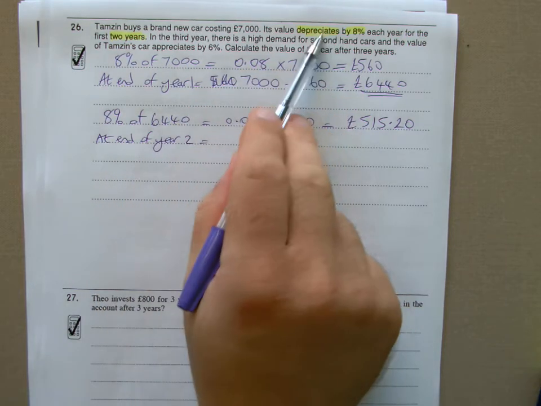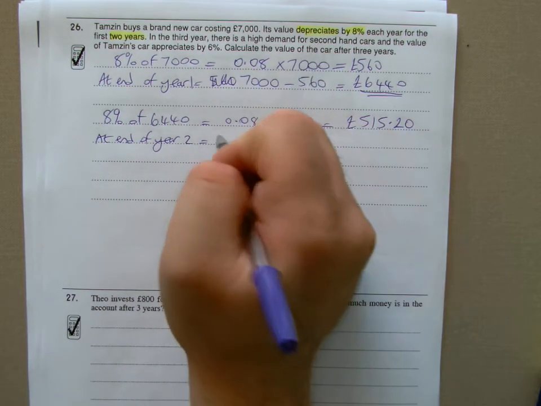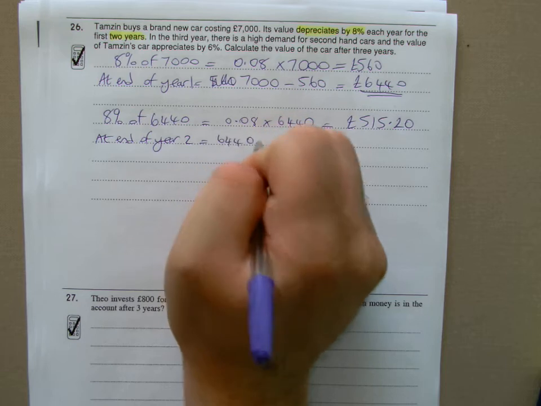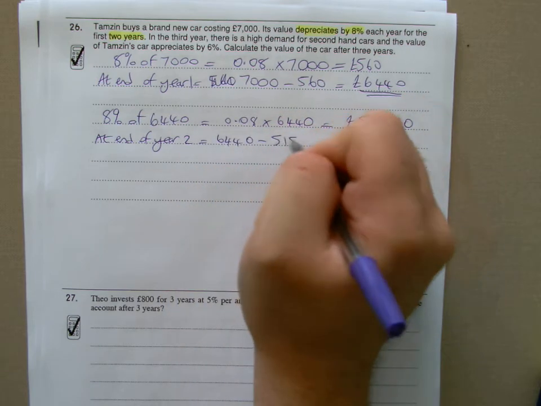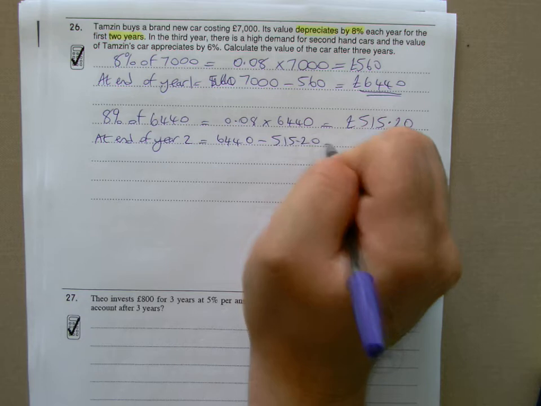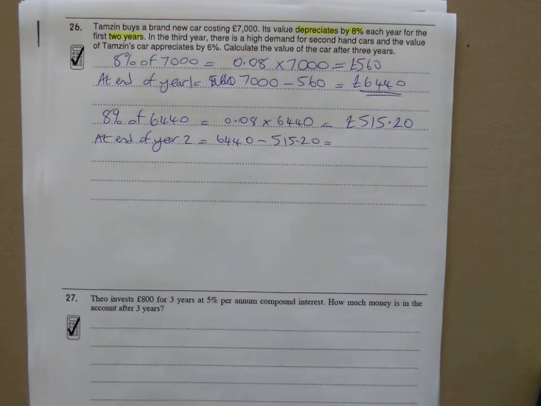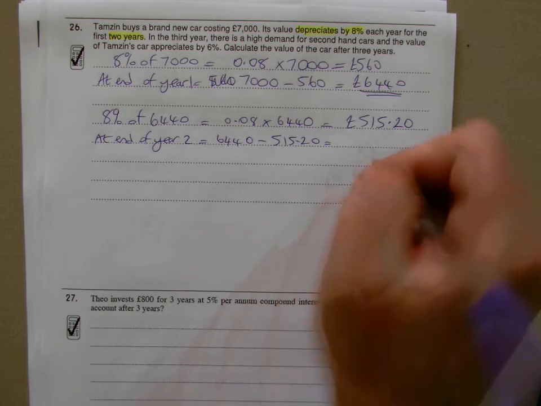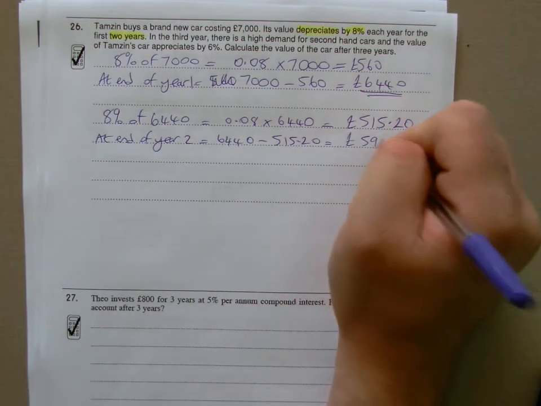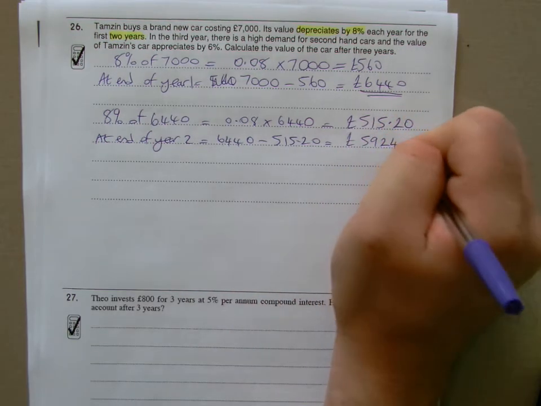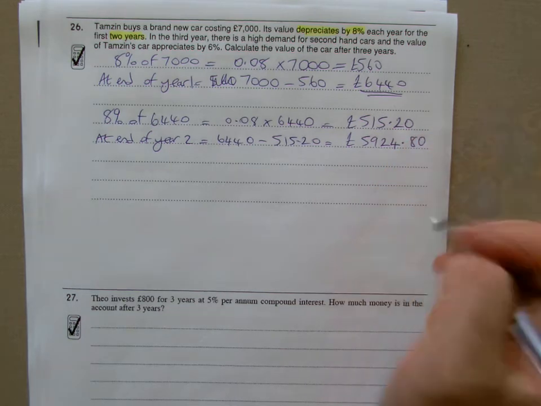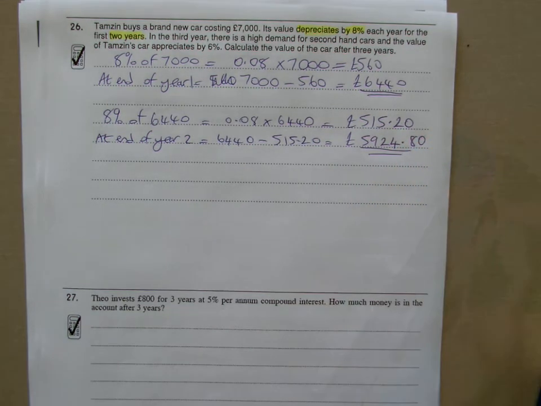So again, then we appreciate that the end of year 2, the fact is that it's been depreciating, so we take that amount away, that 8% away from what we started with, okay? So I do that on my calculator, I get out £5,924 and then 0.8 it says, so that'll be 80 pence. That will be at the end of year 2.